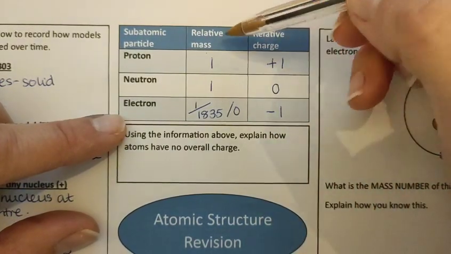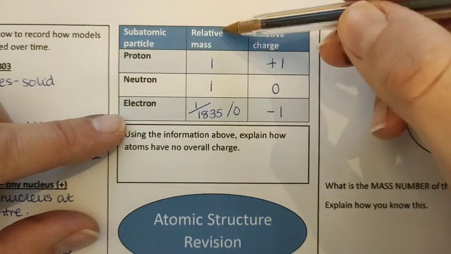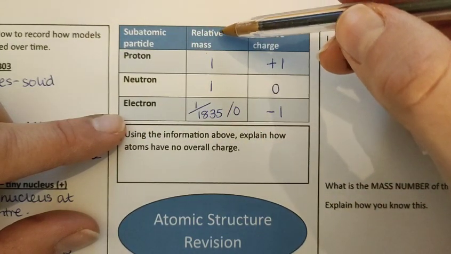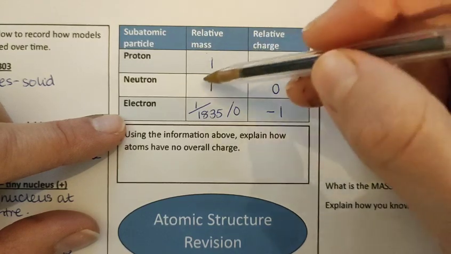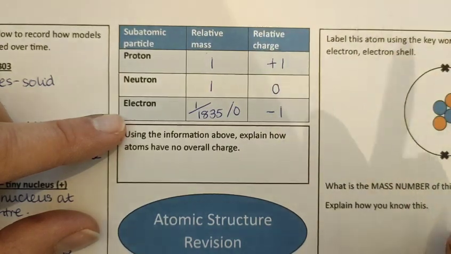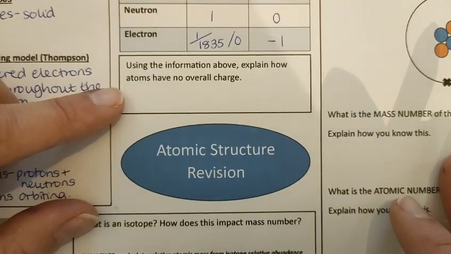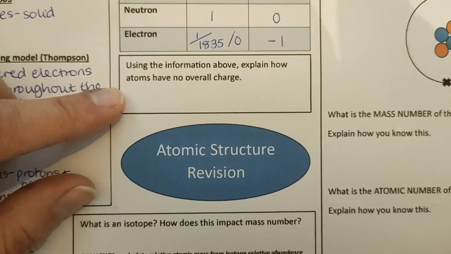Just be careful in an exam, if you're filling in a table that looks like this, you read really carefully whether they're talking about the mass or the charge, because they try and catch you out. Okay, using the information above, explain how atoms have no overall charge.